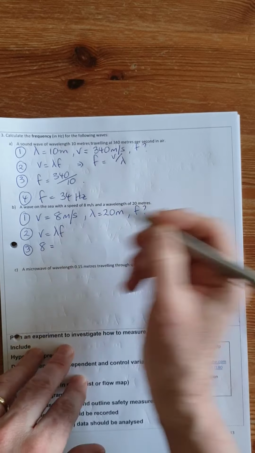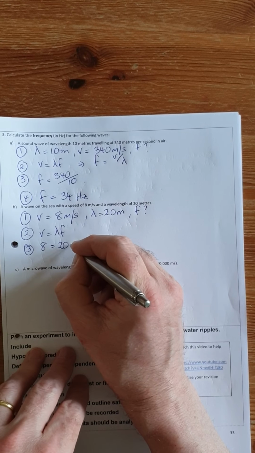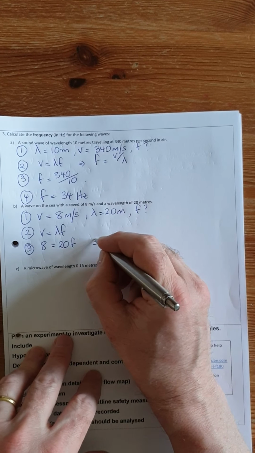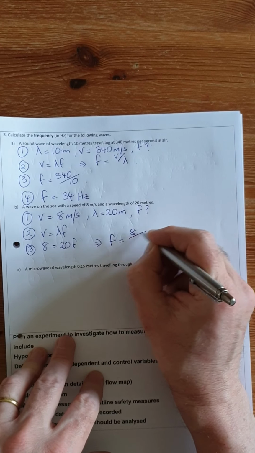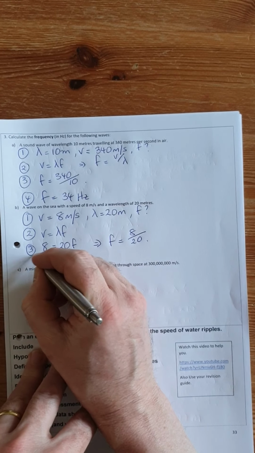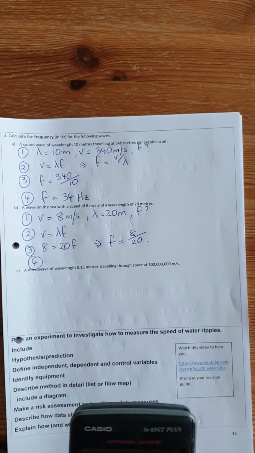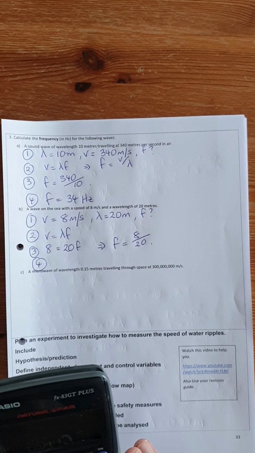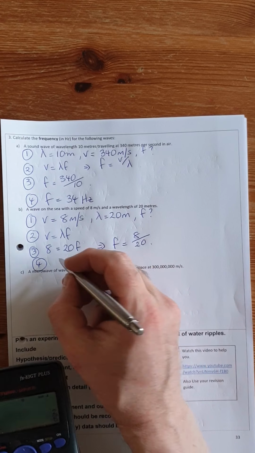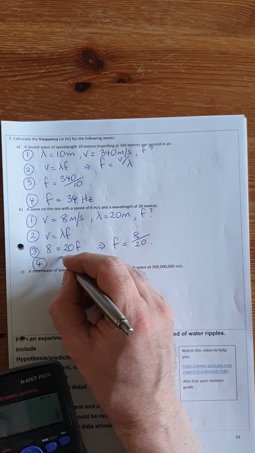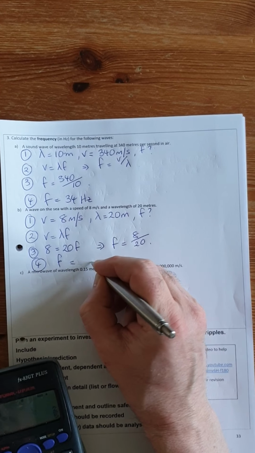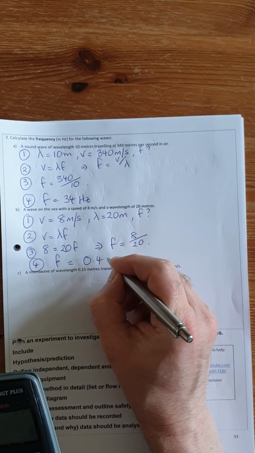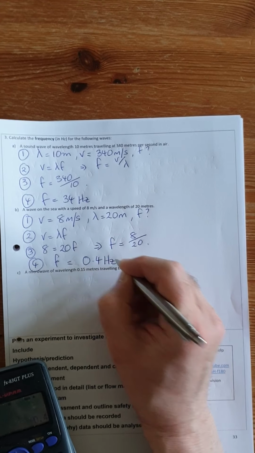So I get 8 is equal to 20 multiplied by the frequency, which gives me the frequency is equal to 8 divided by 20. So putting that into my calculator, I get an answer of the frequency is equal to 0.4 hertz.